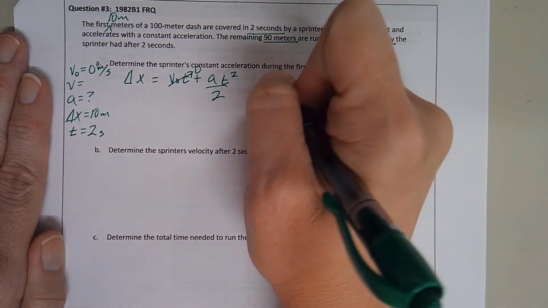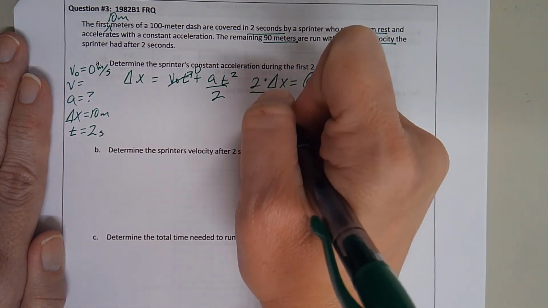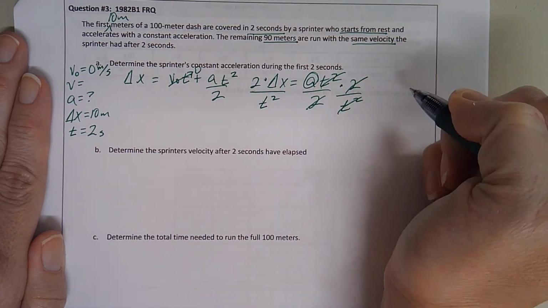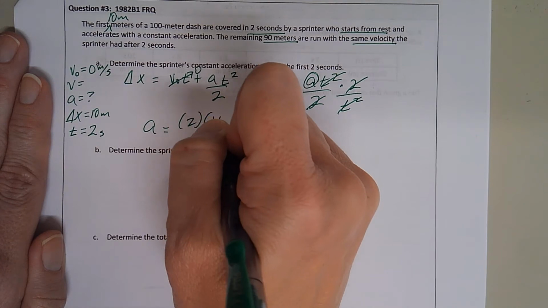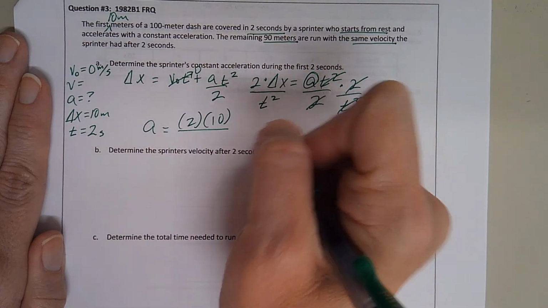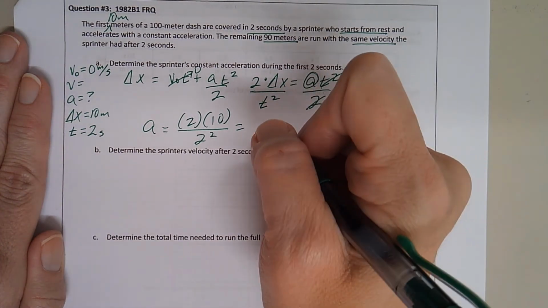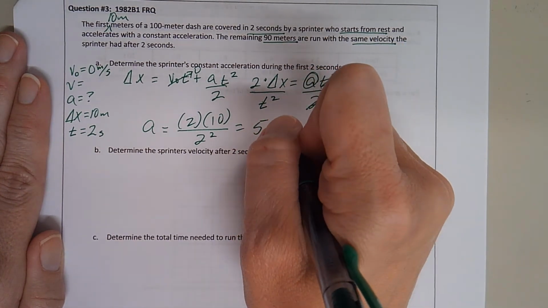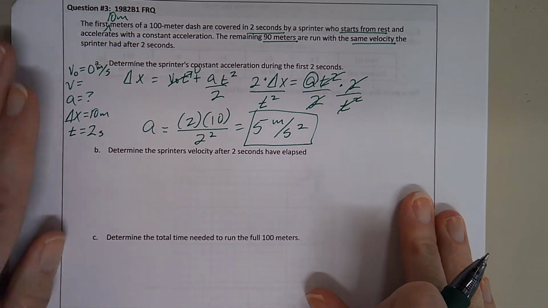I'm going to multiply both sides by 2, divide both sides by t squared. And so my acceleration equals 2 times 10 over 2 squared. So 2 times 10 is 20, divided by 4 is 5 meters per second squared. So that's my acceleration for the first 2 seconds.